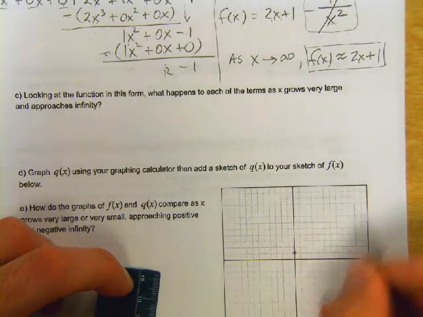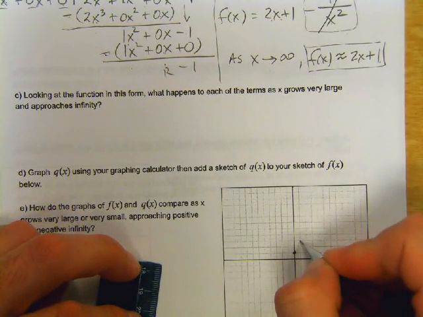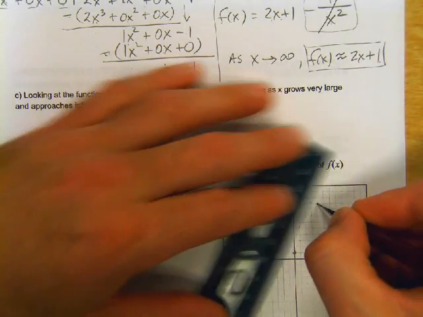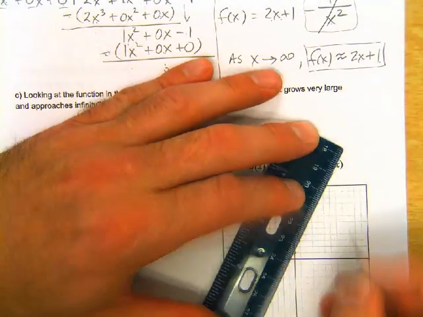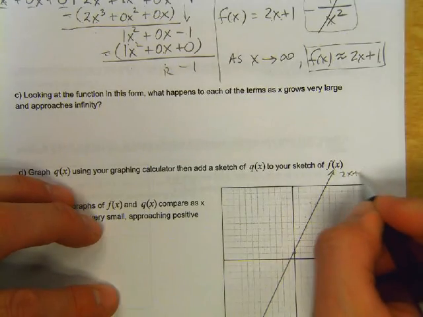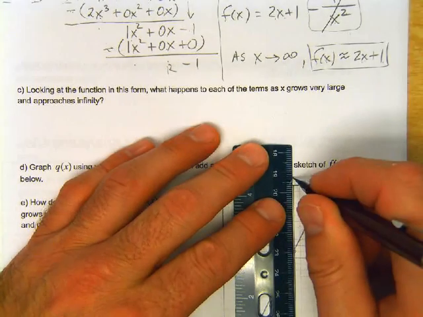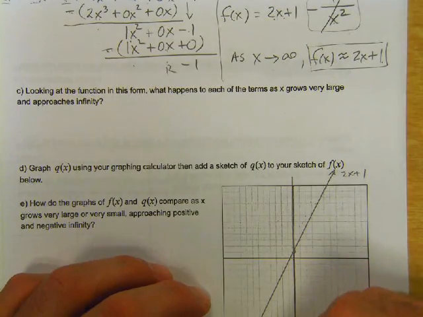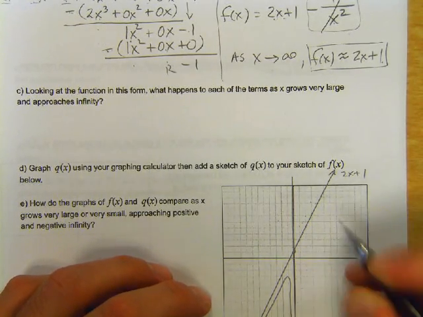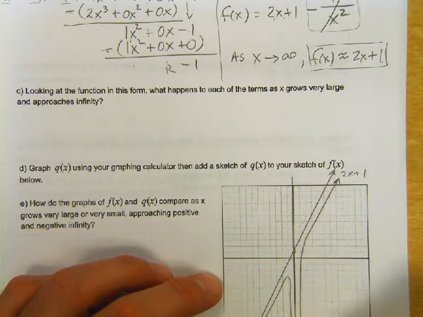So let's graph it. There's the intercept, plus 1. And the slope is 2 over 1, so up 2 over 1, up 2 over 1, up 2 over 1, up 2 over 1. There's the oblique asymptote, 2x plus 1. And it looks like there's also a vertical asymptote at x equals 0. And so the function graphs like that.